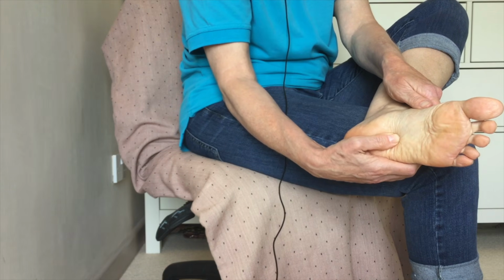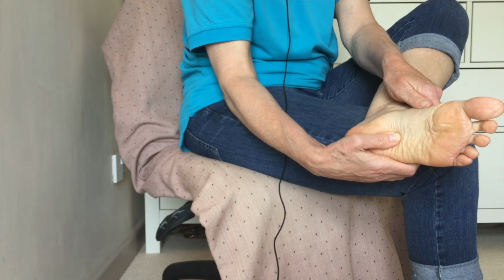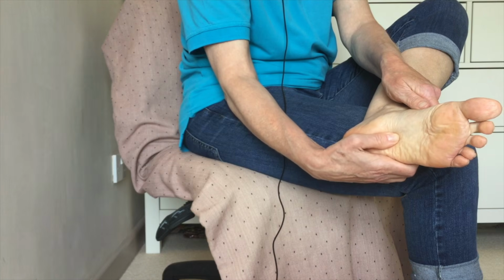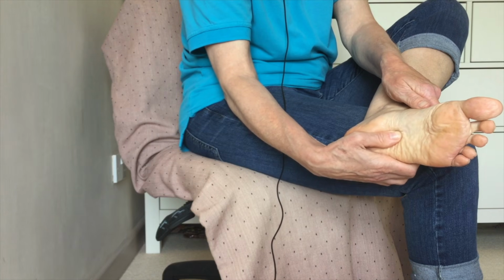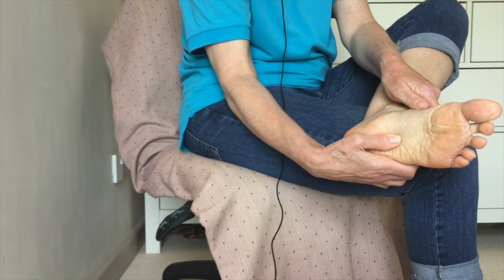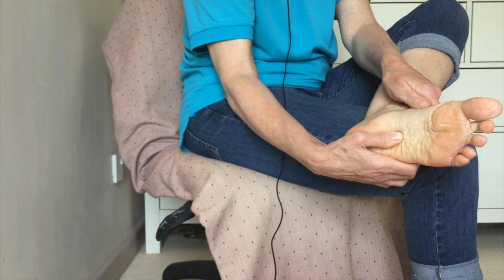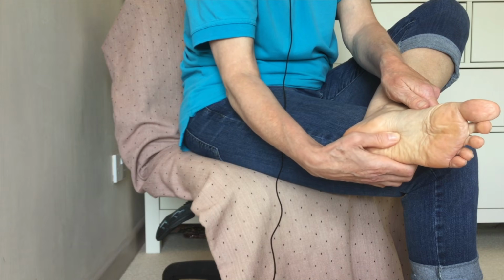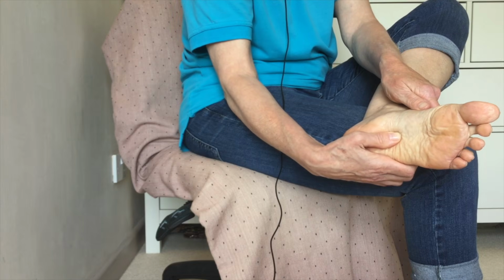Now this we can try and stimulate for energy. So we just put our thumb in and do a little circle. It doesn't matter whether it's clockwise or anti-clockwise. You're trying to feel a little bit below the skin. If you want to think of it as trying to connect to the kidneys, that works really well too.